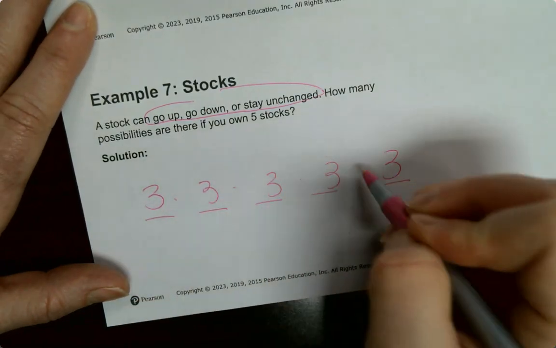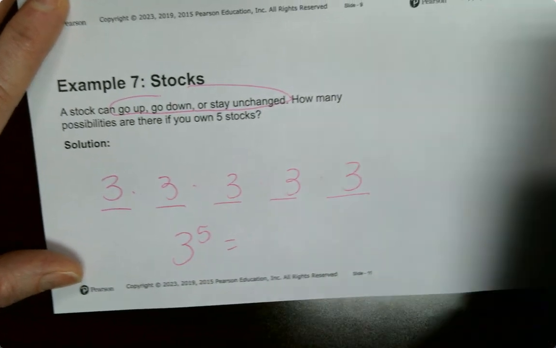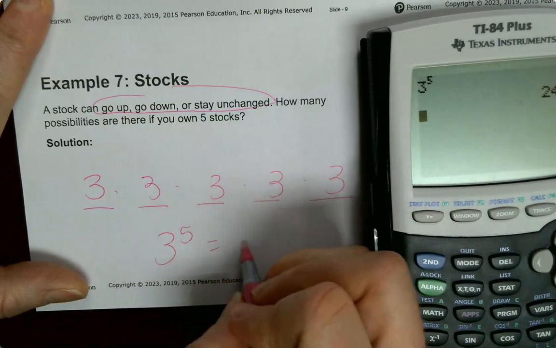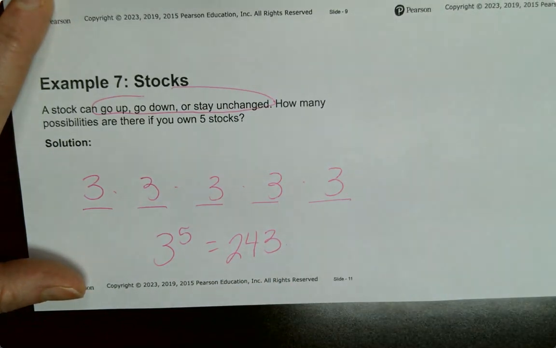We're going to multiply these. We can do 3 raised to the 5th. 243. 243 possible outcomes. Of course, you want them all to go up, right?